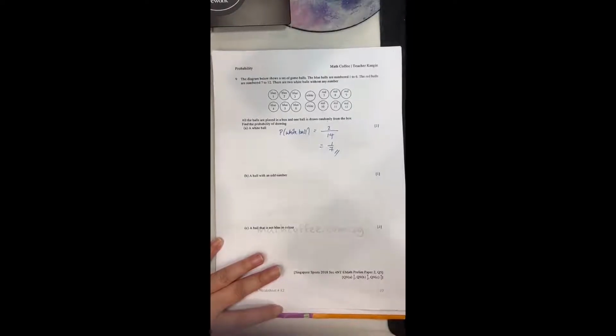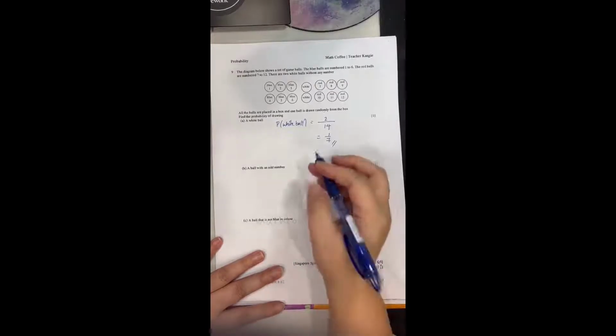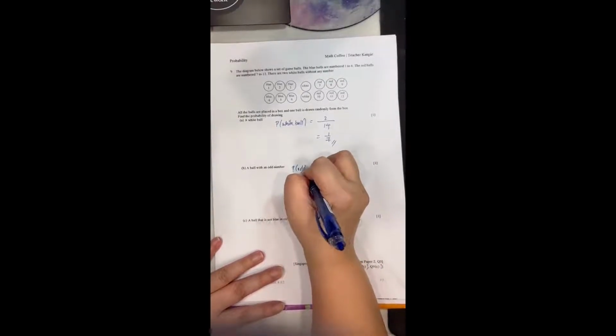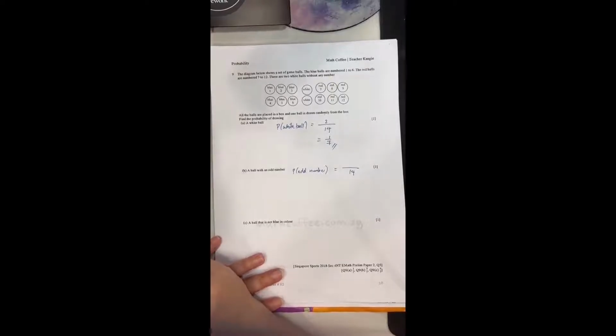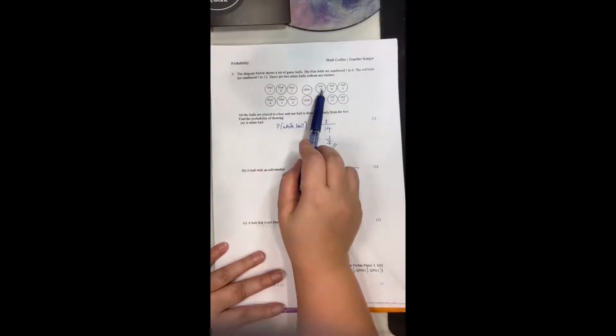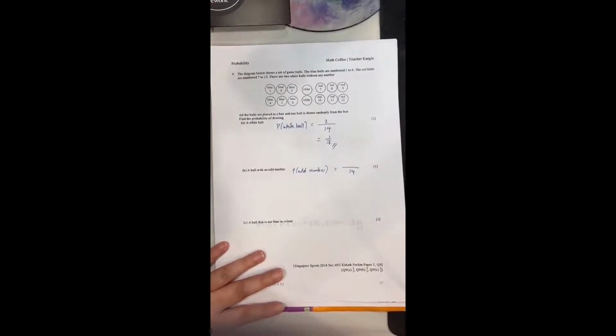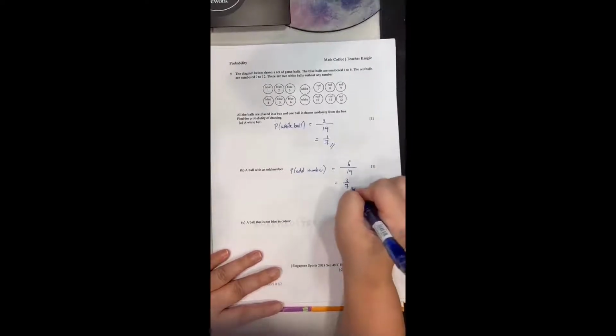Okay, a ball with an odd number. So the probability of an odd number. Same thing, it is out of 14. Now look at the balls. How many balls do I have which have an odd number? 1, 2, 3, 4, 5, 6. So we have 6 out of 14. I have 6 balls out of 14 that will give me an odd number. Again, reduce to the lowest term, so it's just 3 out of 7.